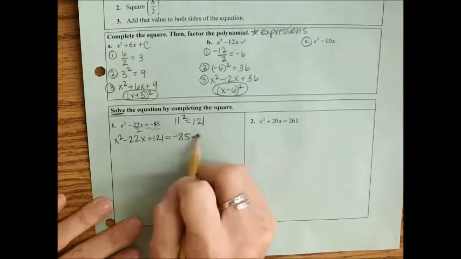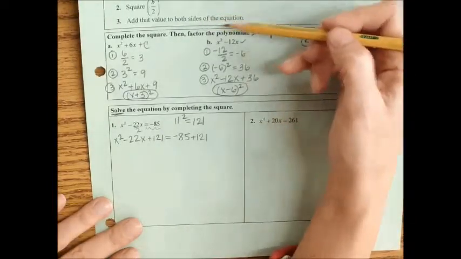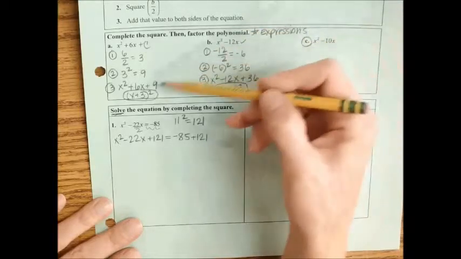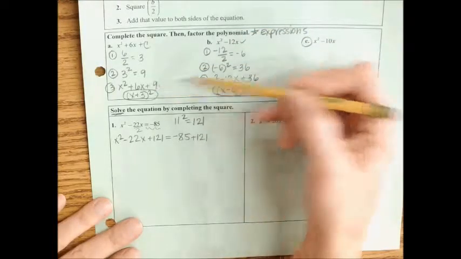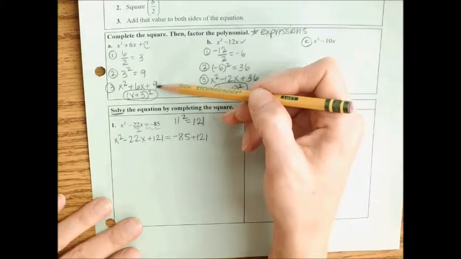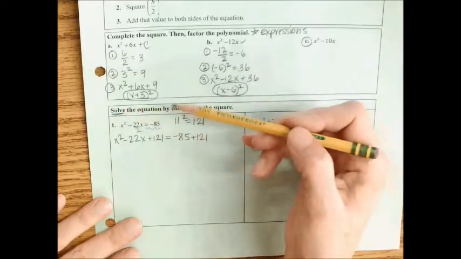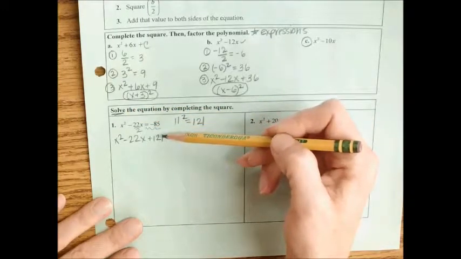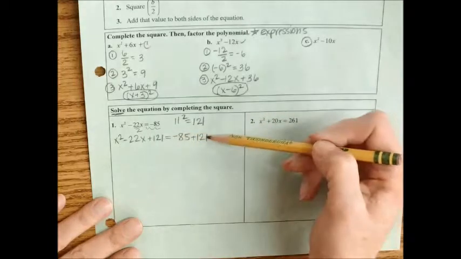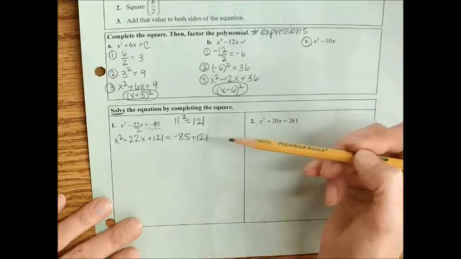Now I'm going to add 121 to the other side. So thinking back to step number 3 up here, add that value to both sides of the equation. When we were just practicing with our expressions, there was no equal sign, we just added it on. Now that we have an equation and we're solving, we have to use the addition property. If we add something to one side of the equal sign, we have to add it to the other. So our addition property of equality. Okay. Now our next step.